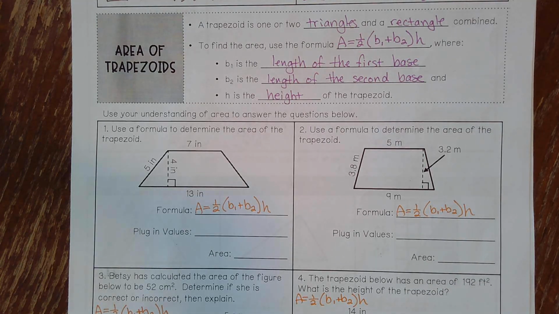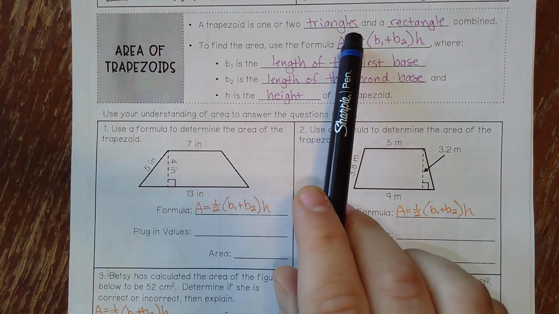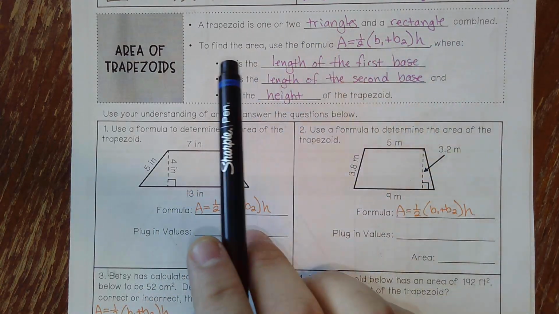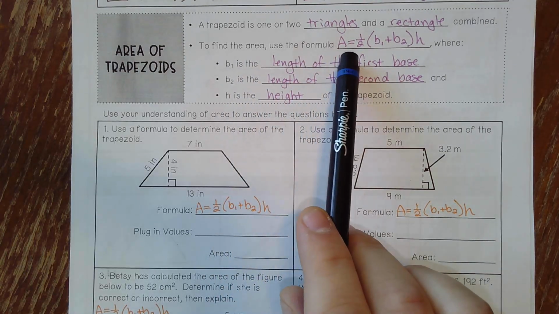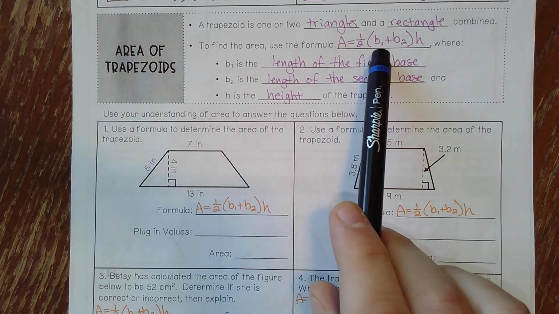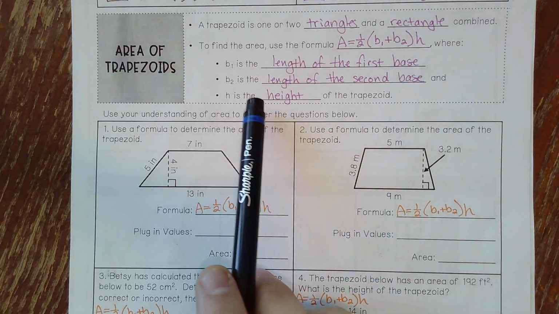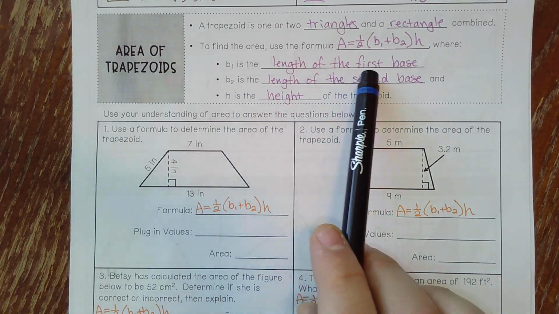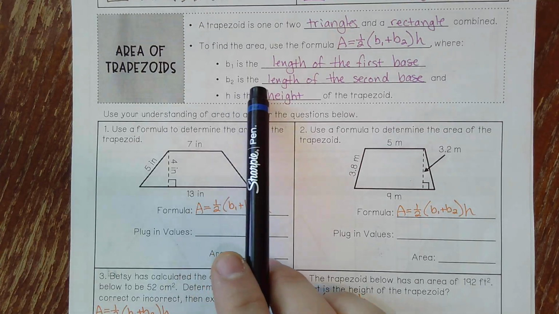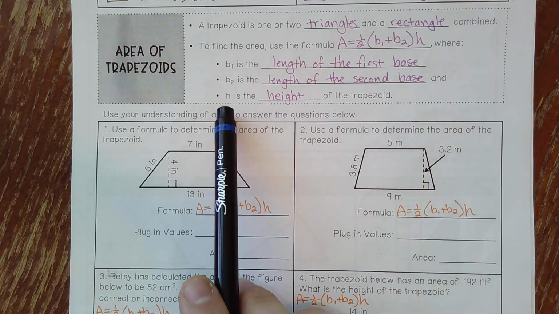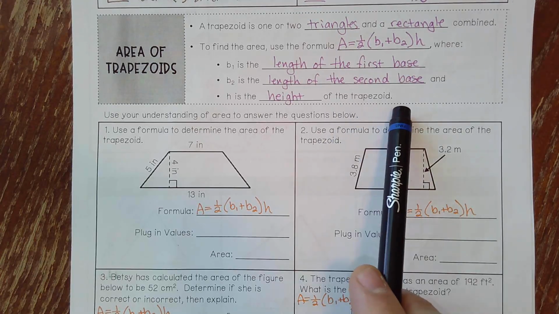But the formula that we're going to use to solve these trapezoids is area is equal to 1/2 times base 1 plus base 2. Okay, so here we go. A trapezoid is one or two triangles and a rectangle combined. To find the area, use the formula area is equal to 1/2 times base 1 plus base 2 times height, where base 1 is the length of the first base, base 2 is the length of the second base, and h is the height of the trapezoid.